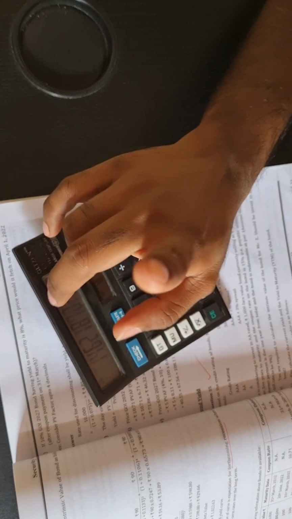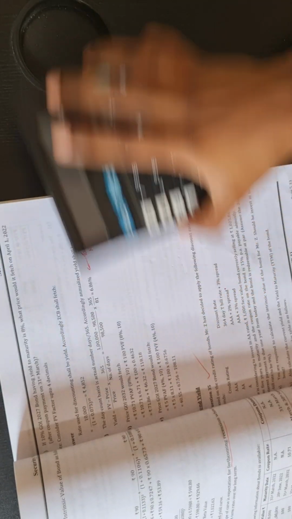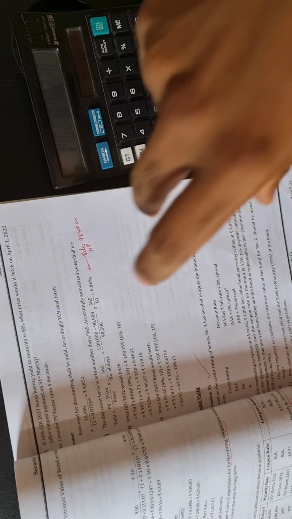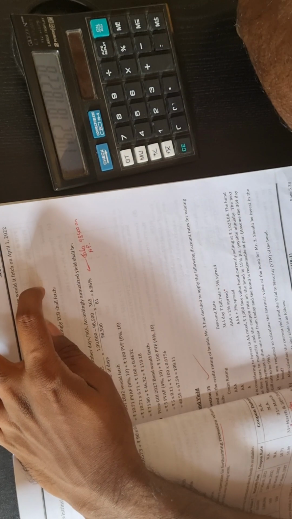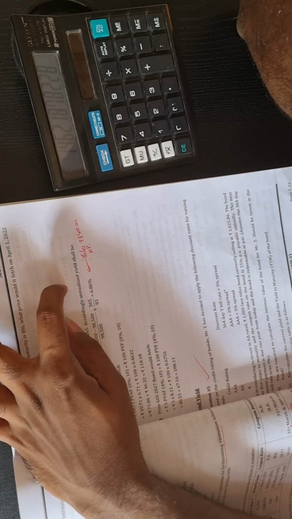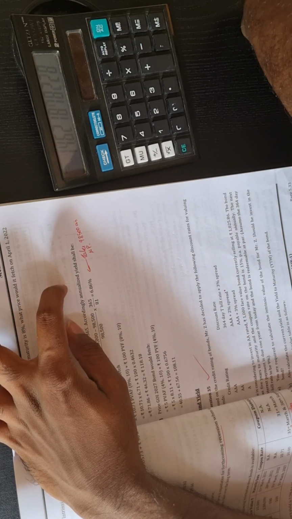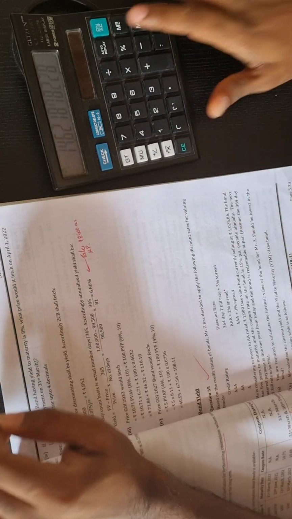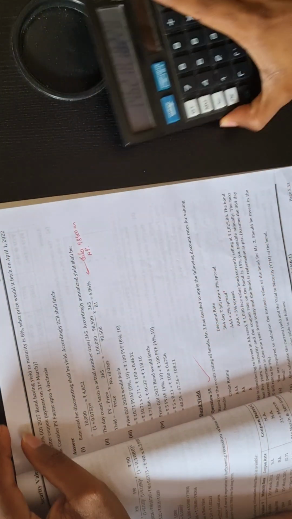We'll just take 1 year's interest, which is the same for all years, and divide it by the price at which we bought it. So 14.62% is my current yield.